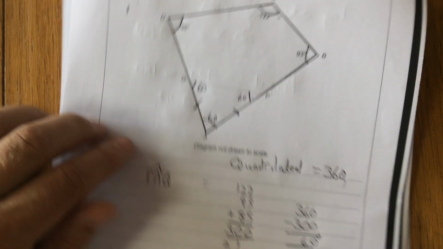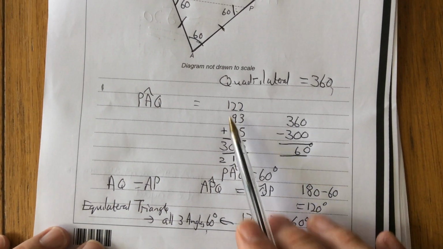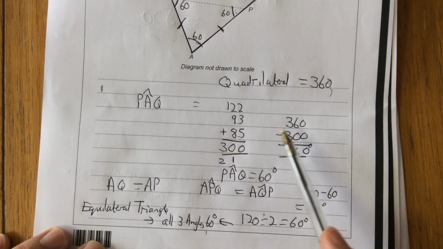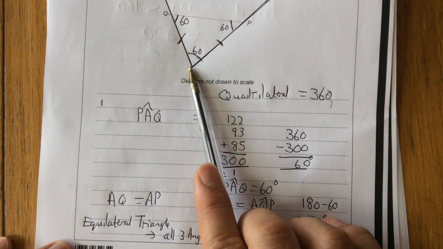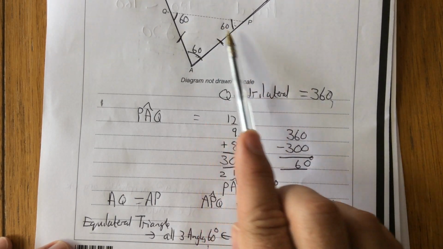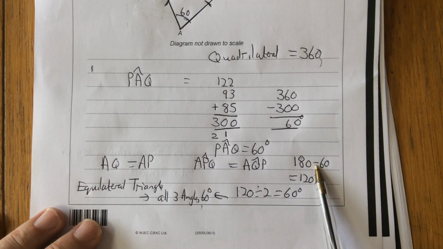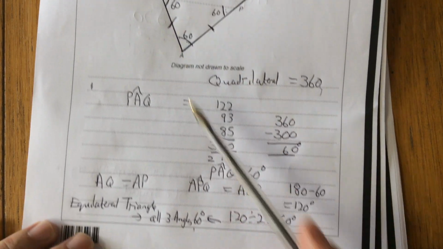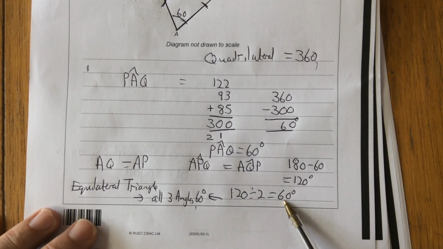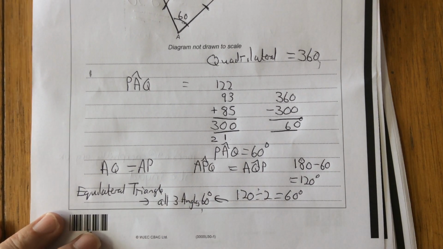So let me just quickly go through that again. I added them up to get 300, and then 360 take away 300 is 60. So I know angle A was 60. These two are both the same because it tells me that AQ is equal to AP. So 180 take away 60 is 120. And then when I divide it by 2, it becomes 60 degrees. So it's an equilateral triangle because all three angles are 60 degrees.